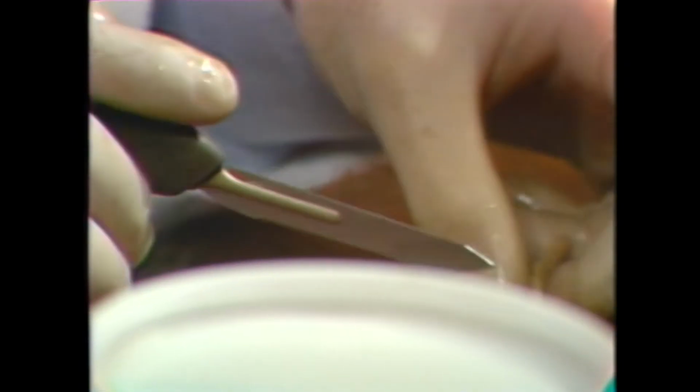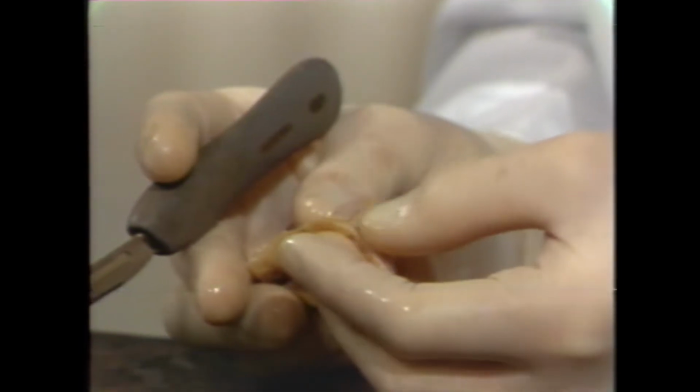I think when anyone sees a heart which has no scarring in it, no necrosis in it, and the coronary arteries have been examined in detail, one certainly has to be on the alert for so-called sudden cardiac death as the cause or mode of death.